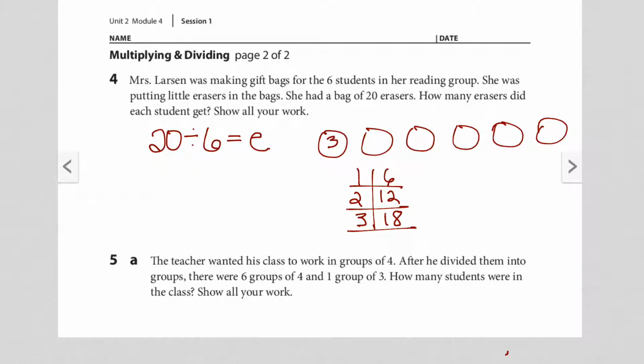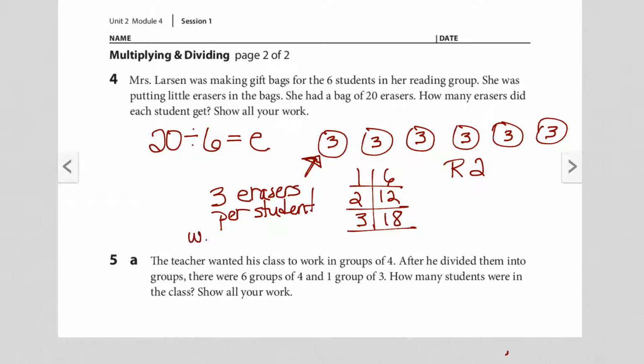So what if I put 3 in every single one of these circles? I double check, yep, I get 18 with a remainder of 2. So how many erasers did each student get? This circle represents one student. So each student gets 3 erasers, with 2 left over.